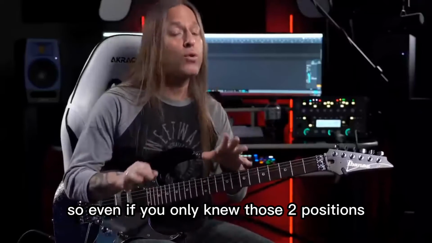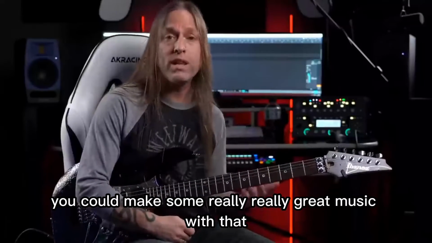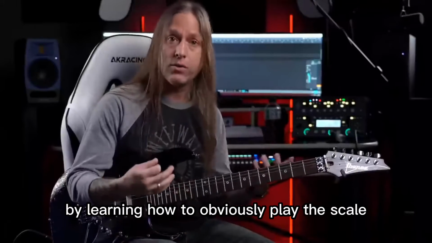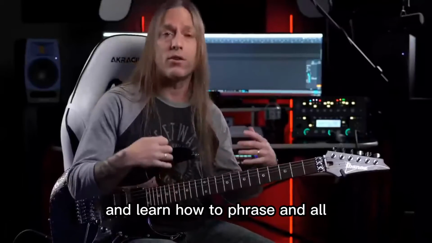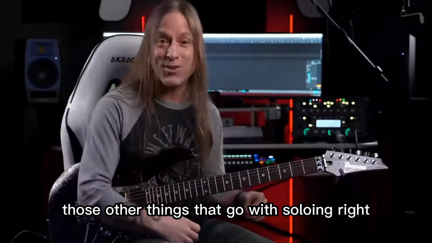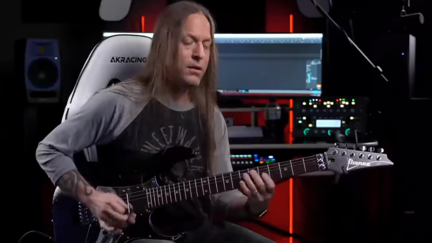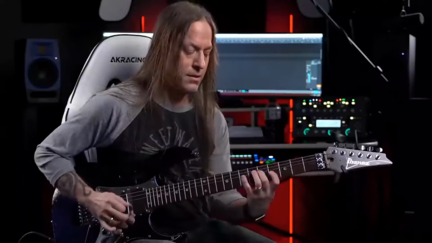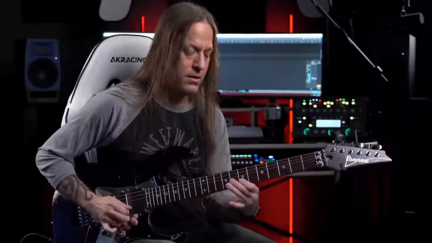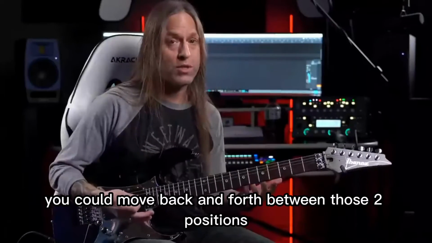So even if you only knew those two positions, you could make some really, really great music with that by learning how to obviously play the scale and learn how to phrase and all those other things that go with soloing, right? You could move back and forth between those two positions.